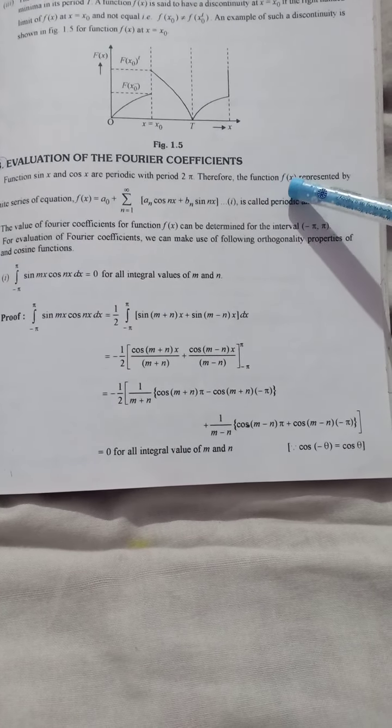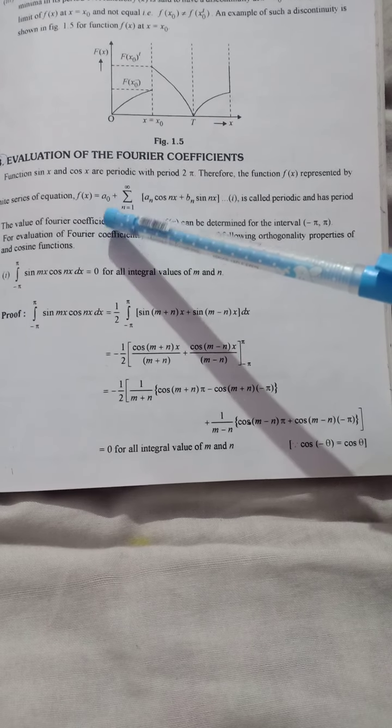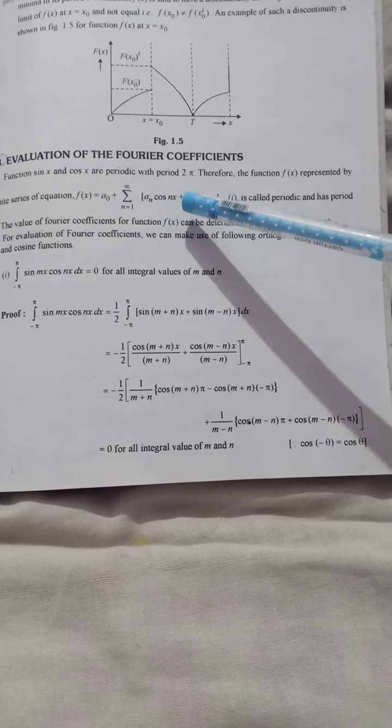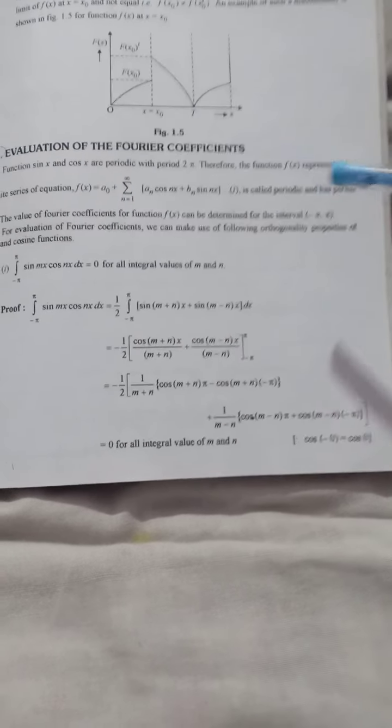Therefore, the function f(x) can be represented by the infinite series f(x) equal to a0 plus the sum from n equal to 1 to infinity of an cos nx plus bn sin nx, which is a periodic function and has a period of 2 pi. And the value of the Fourier coefficients for this function f(x) can be determined in the interval minus pi to plus pi, or within the period 2 pi.